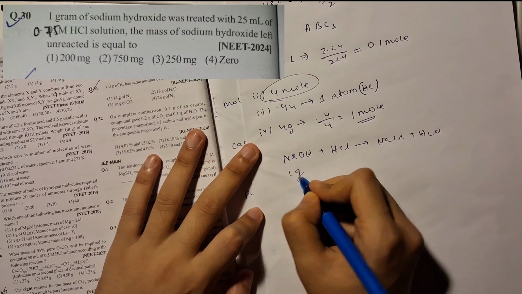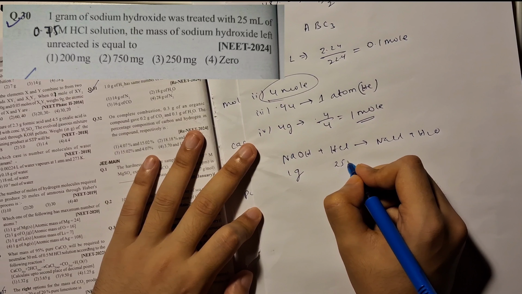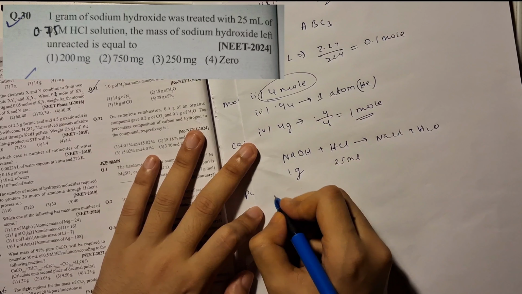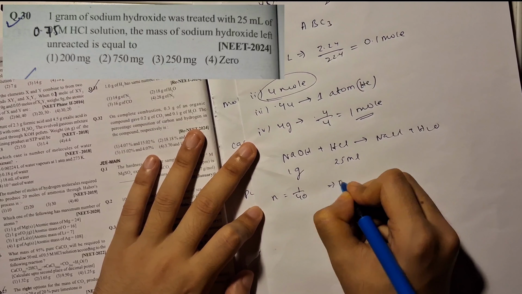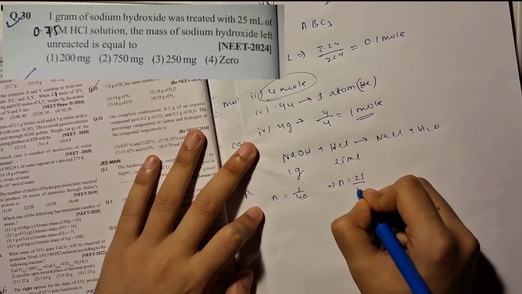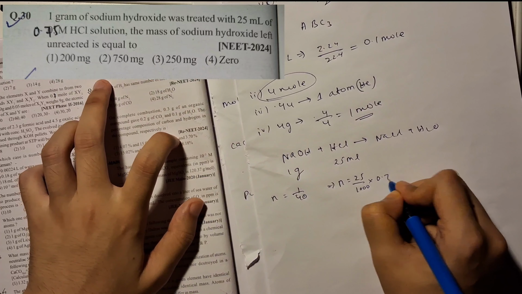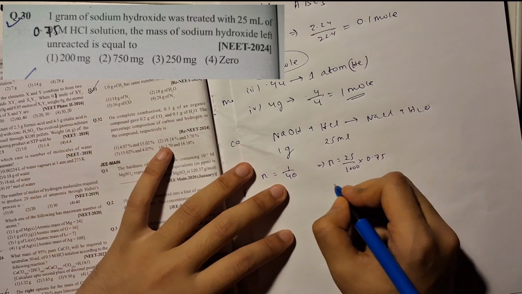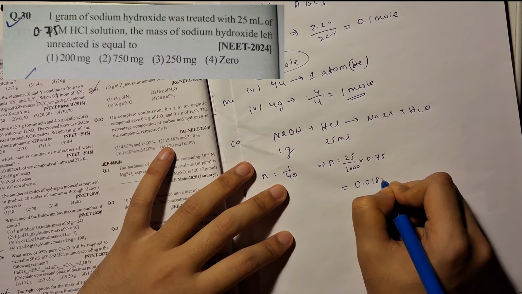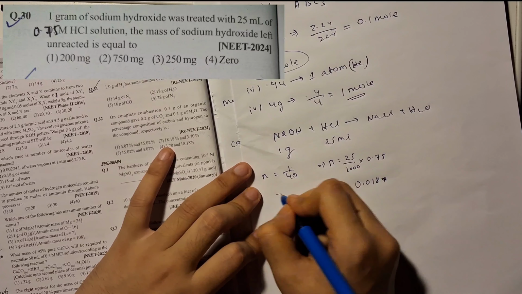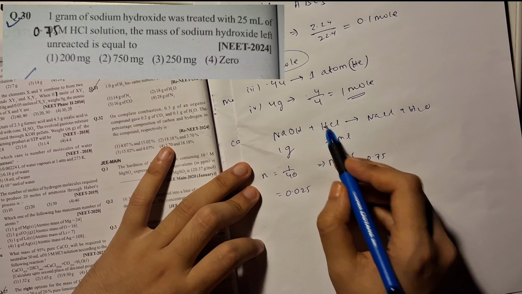Given 1 gram, so moles equals 1/40, 0.025. HCl: 25 milliliter, so moles is 25 by 1000 into 0.5, it will be approximately 0.0125. So HCl is the limiting reagent here.